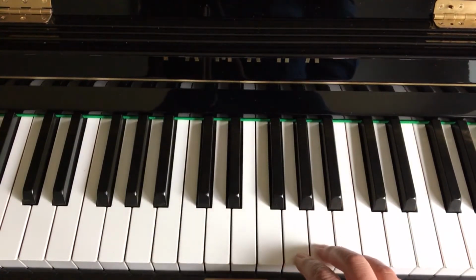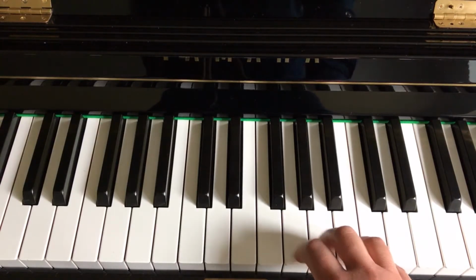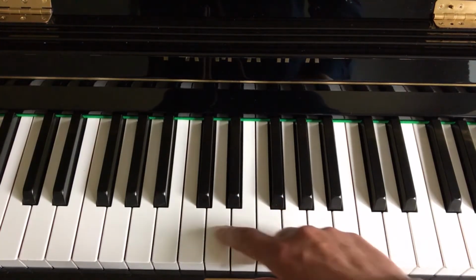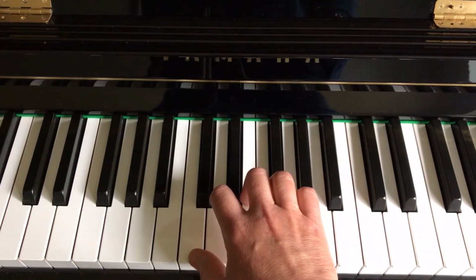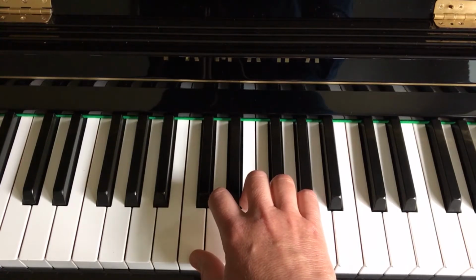Now I'm going to play you the scale of C major, and it so happens that the scale of C major just uses these notes. So don't worry about which fingers I'm using at the moment, we'll talk about that another time, but just listen to how it sounds.